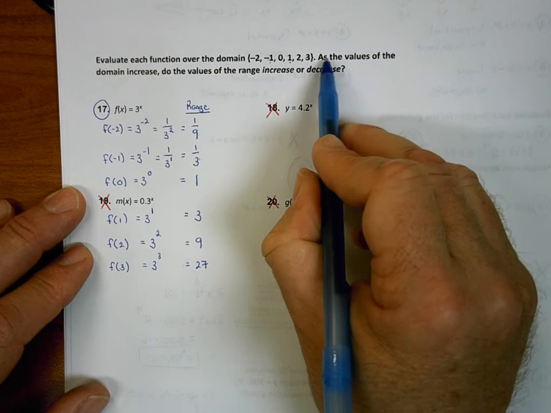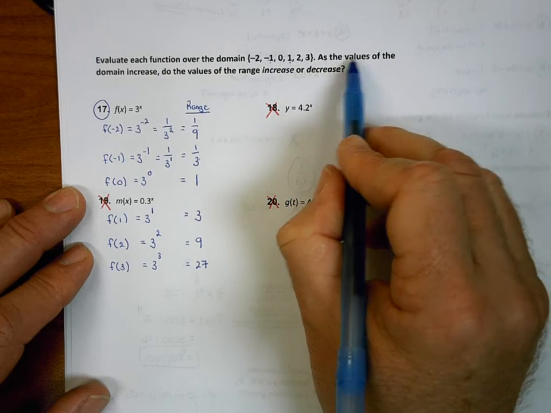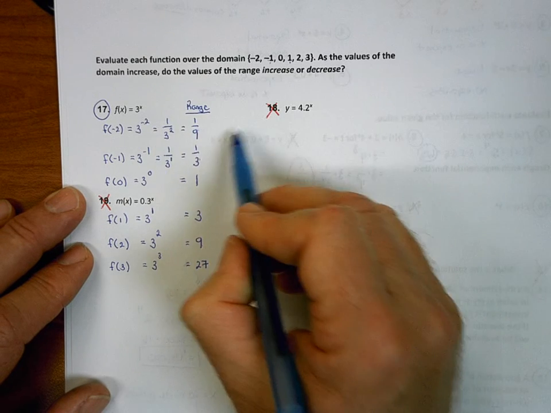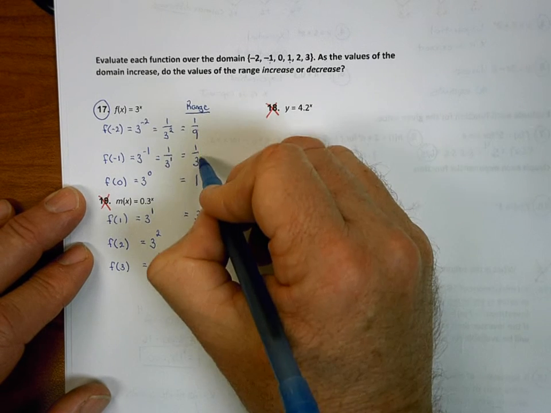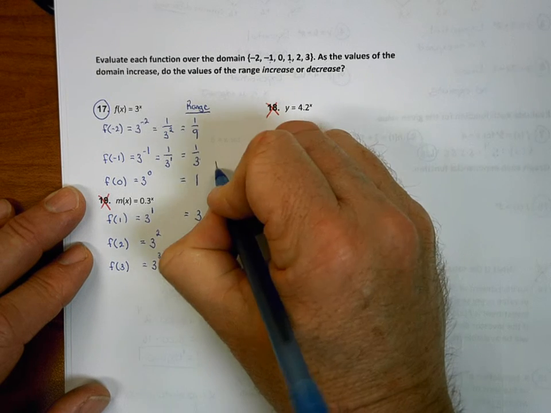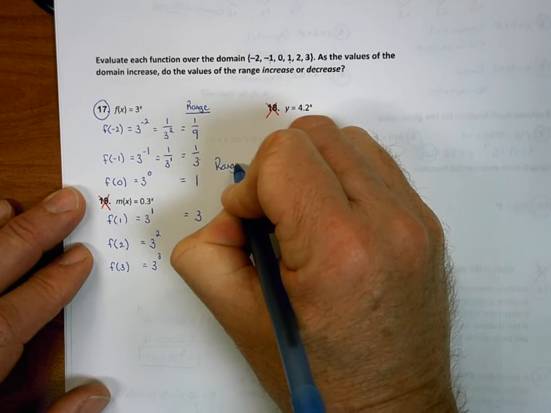So now we can answer the question: as the values of the domain increase, do the values of the range increase or decrease? It is increasing. Each value is getting a little bit bigger, so the range is increasing.